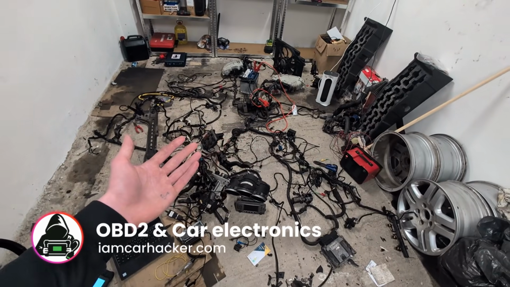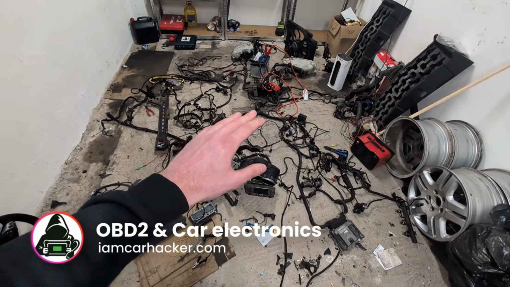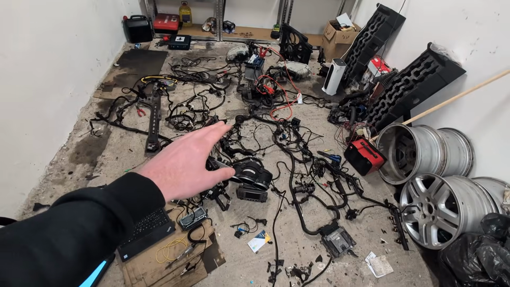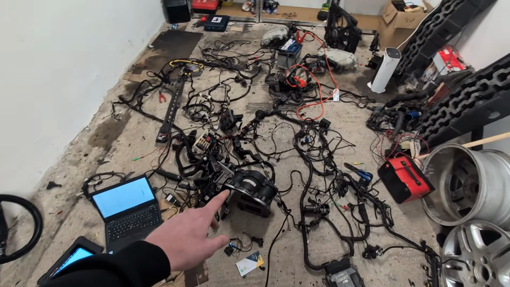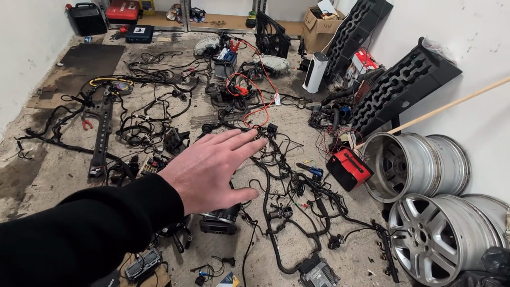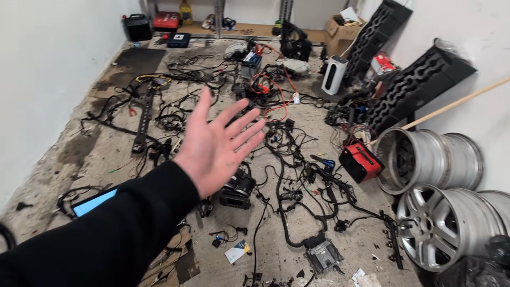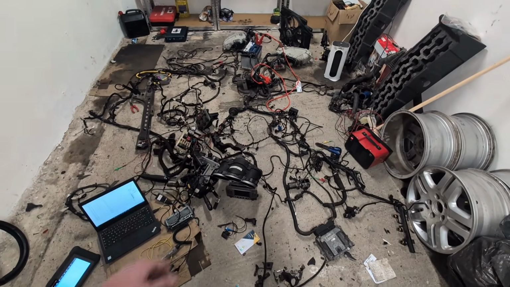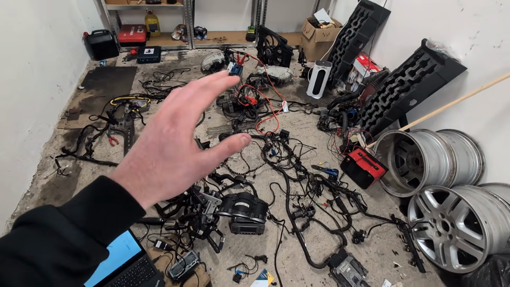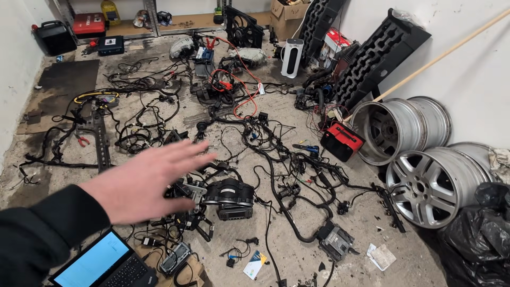Okay, so this was Alfa Romeo 147 before. Now what I did, I pulled out wiring harness, all wiring from engine, also some interior components, basically to create this whole OBD2 system on bench, and we can use it to explain a little bit in simple language how OBD2 system works. So inside your car you have different control modules that are connected together.